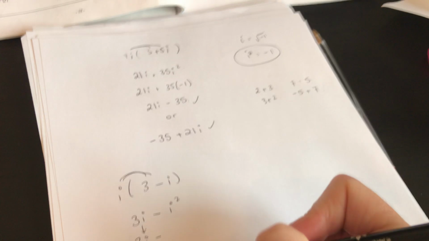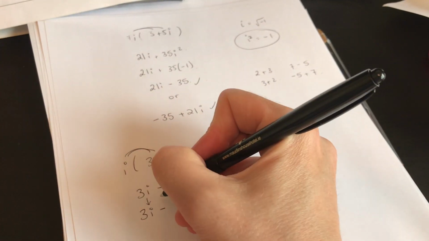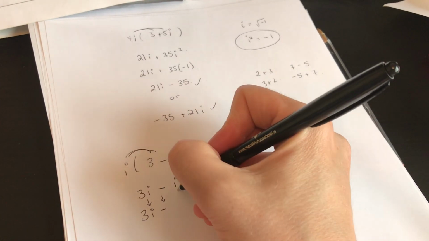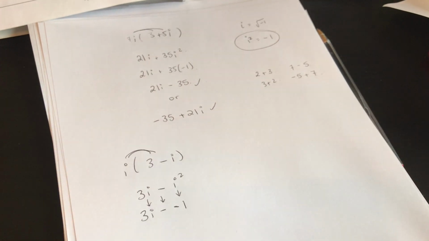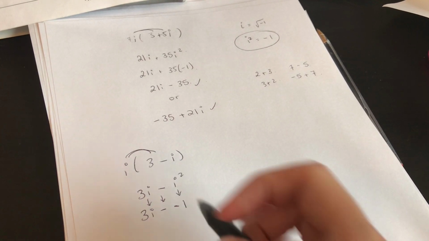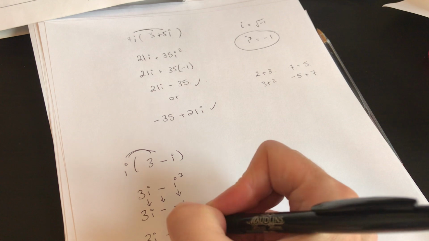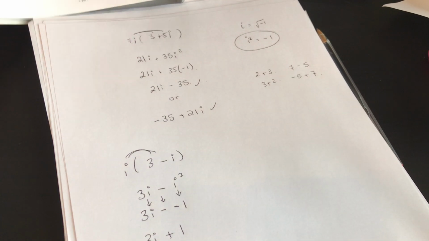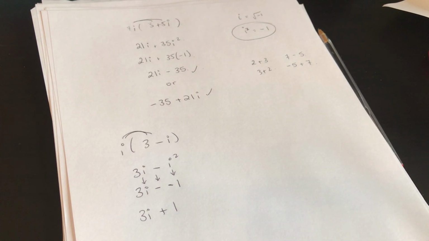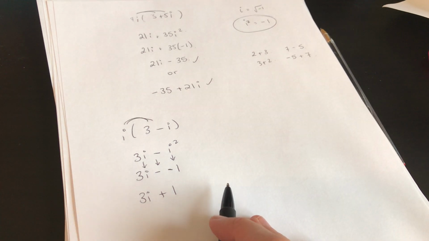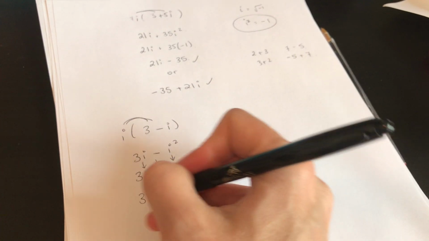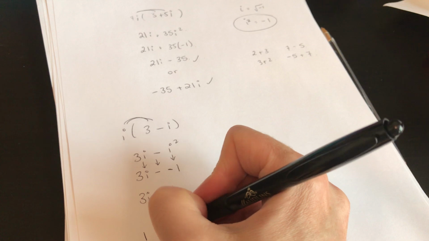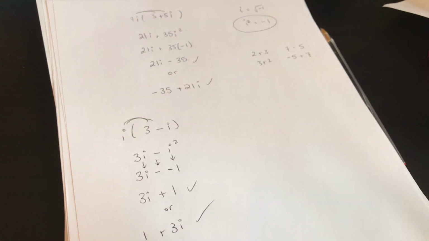So there's my 3i, there's my minus, and my i squared, I'm replacing it with a minus 1. So what happens when you have a minus by a minus? You get a plus. And if you wanted to, that could be written the other way around. It's plus 1 plus a 3i. Both of those are the exact same thing.